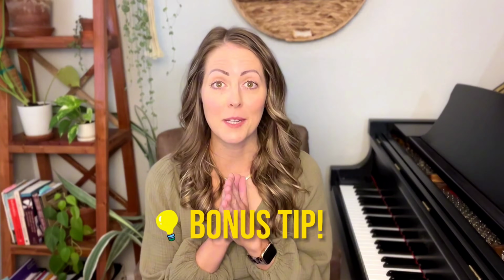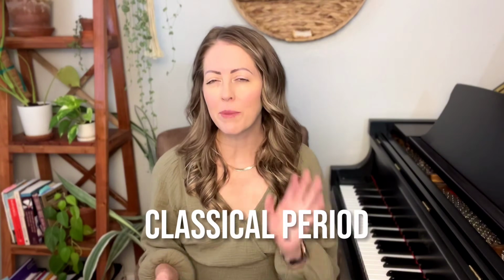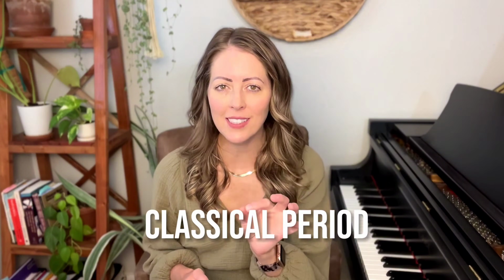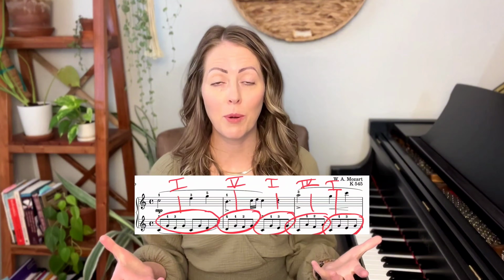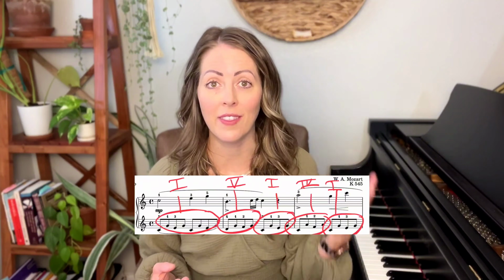Let's talk about your bonus tip. So I want you to pull up a piece of music that you're working on, or really any piece of Western classical music. Something from the classical period would be best here. So for example, let's look at Mozart's Sonata in C. In the key of C, the primary triads are the C chord, the F chord, and the G chord. And so I want you to put on your detective hat and dive into this piece.